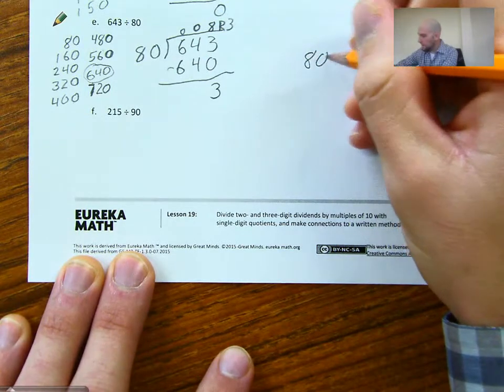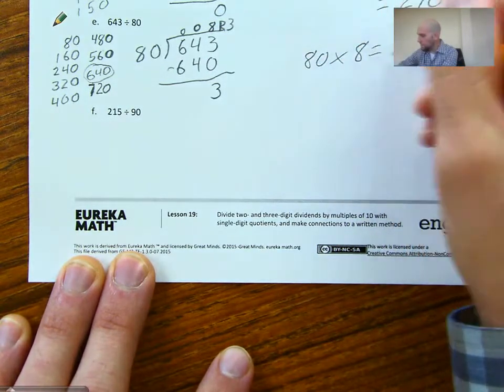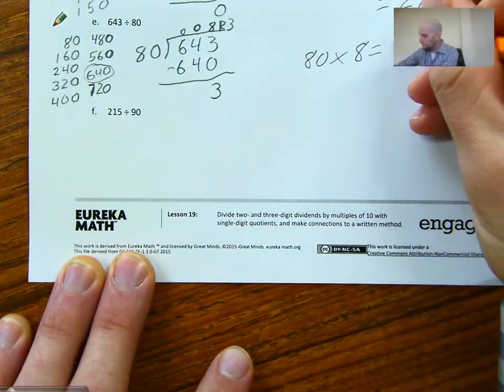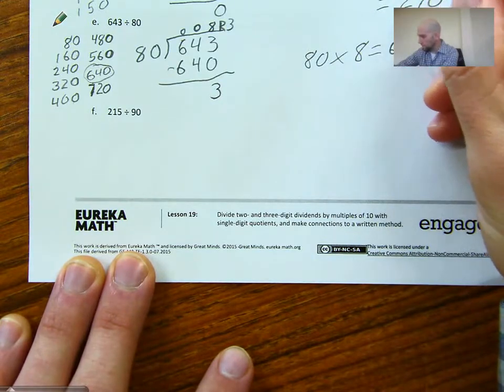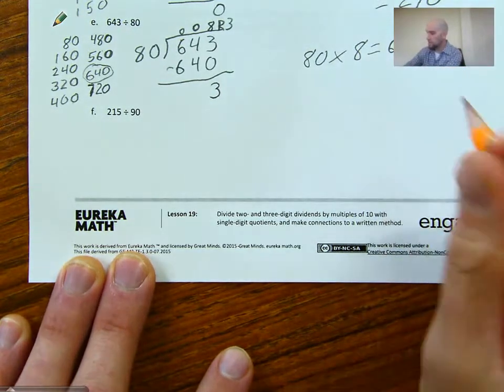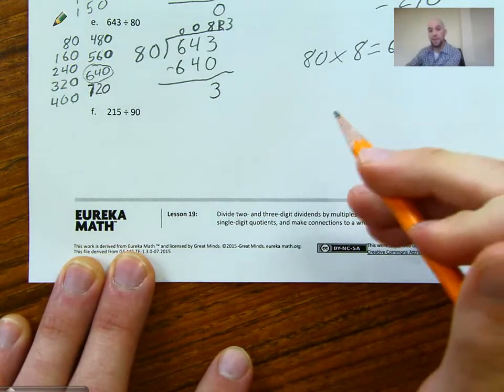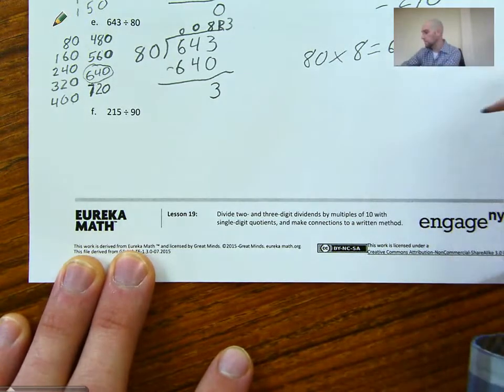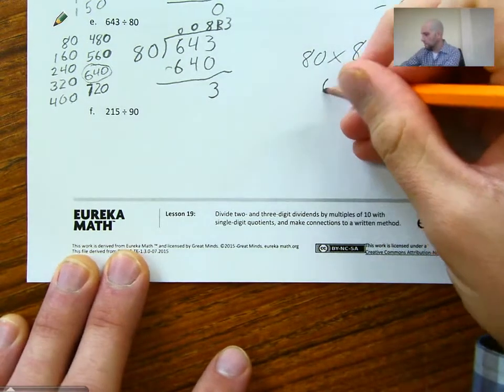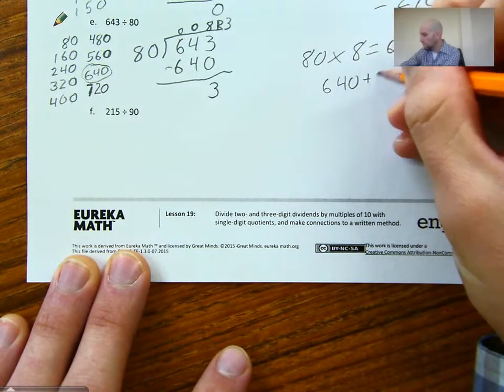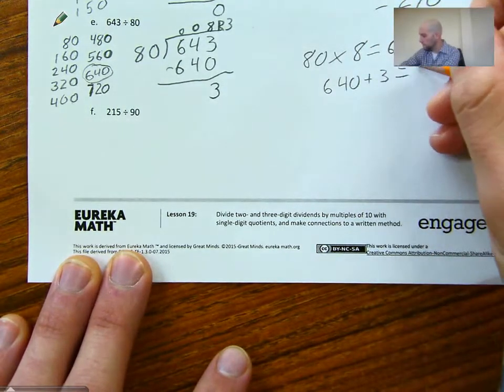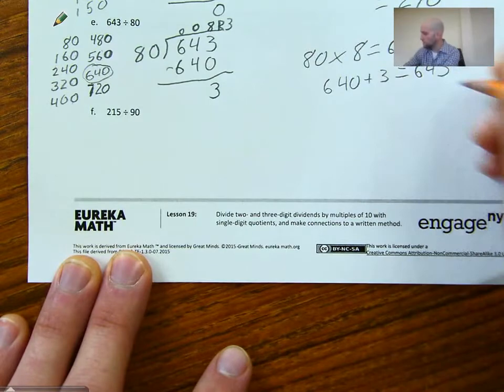80 times 8 equals 640. 8 times 8 is 64, times 10 is 640. And then 640 plus 3 equals 643.